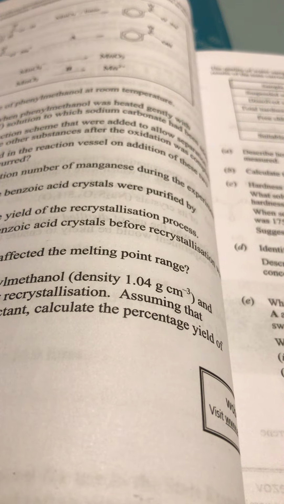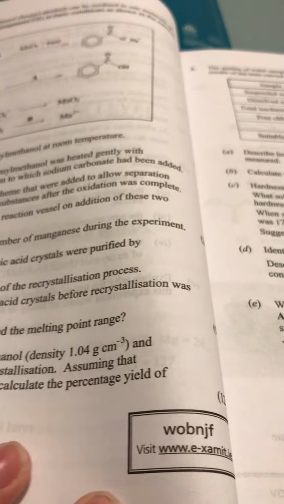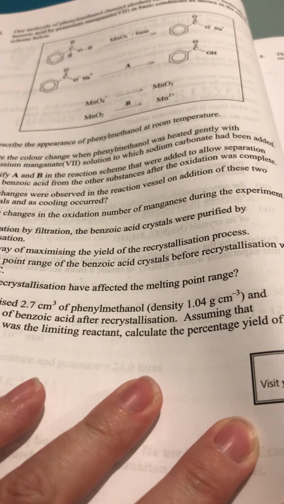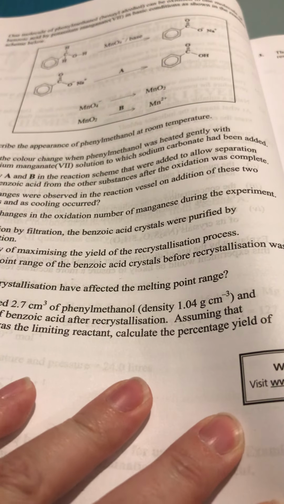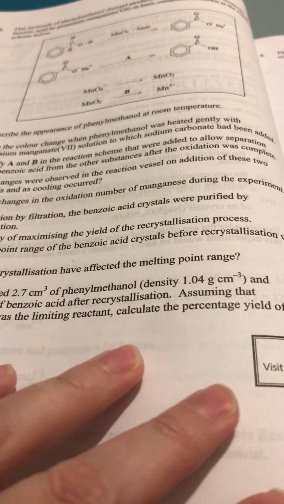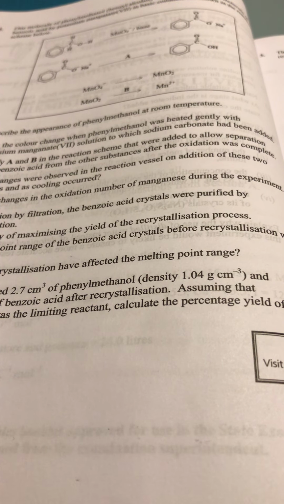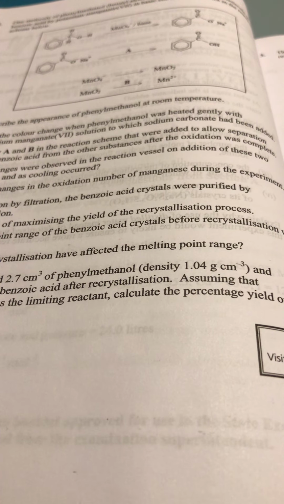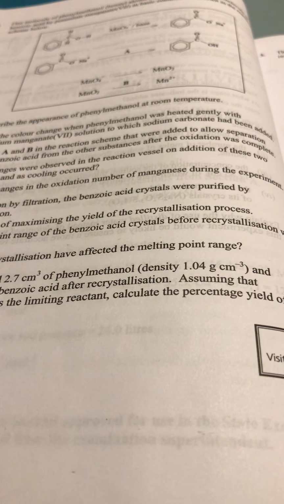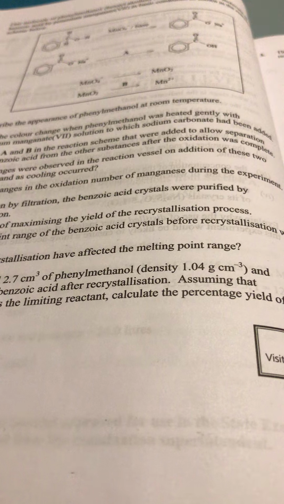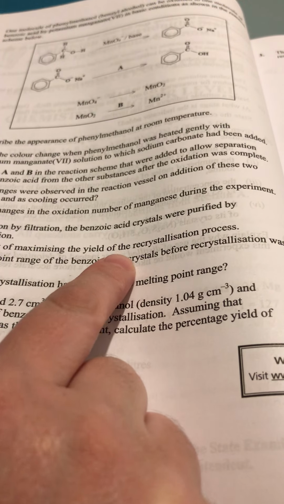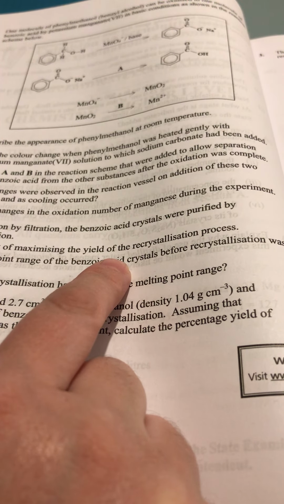I just wanted to take a look at the 2015 paper. The only thing that's different in the 2015 paper, in part C that I'm looking at, is it states one way of maximising the yield of the recrystallization process. If you're doing hot filtration, you need all the equipment to be hot. So to maximise the amount, you would make sure that all of the equipment is warm when you're doing the hot filtration.